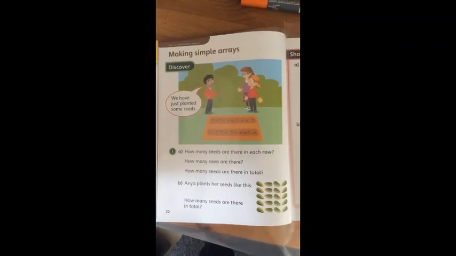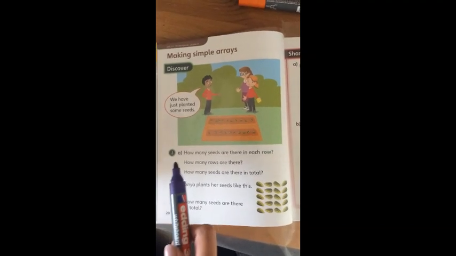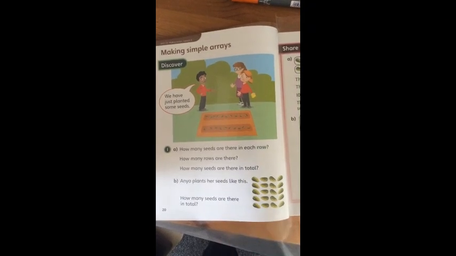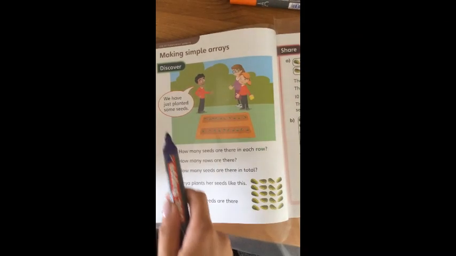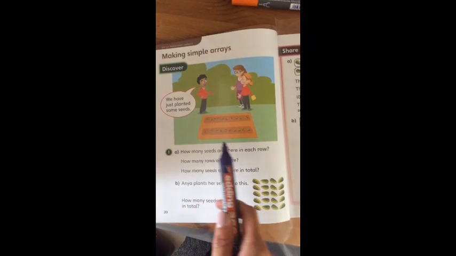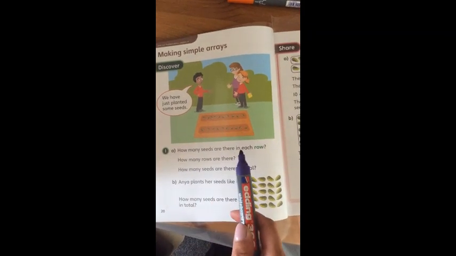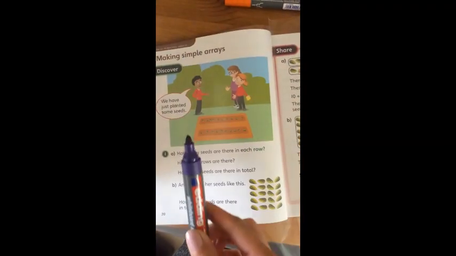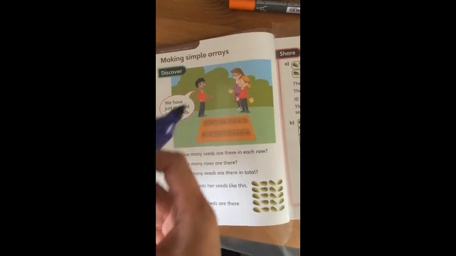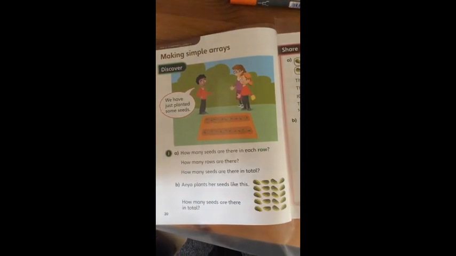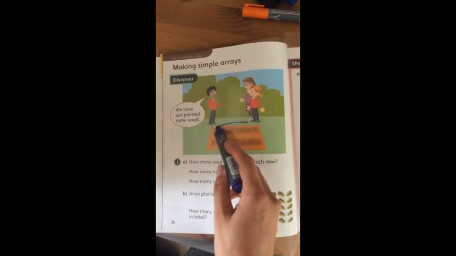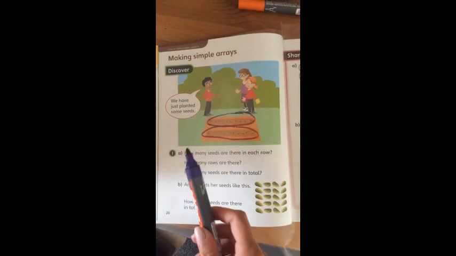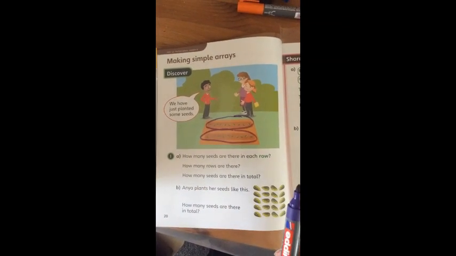Let's do some discovering. 1A. How many seeds are there in each row? So we're looking at this bit first. How many seeds are there in each row? Now, did I say rows went across or that rows went down? We've got to row across the river. So we're looking at each row. So it wants to know how many seeds are in each row.